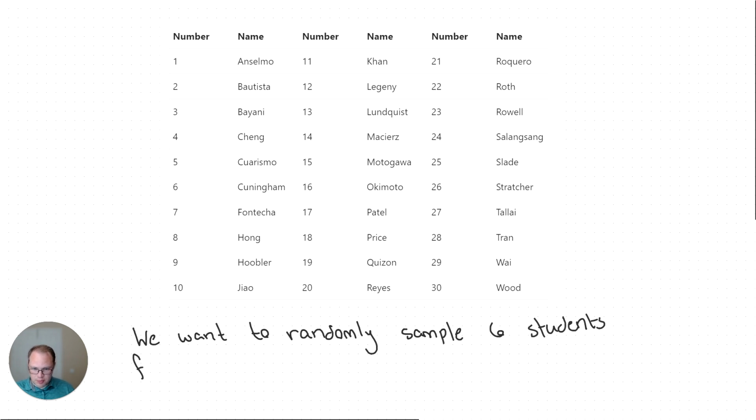Well, how do we pick? Notice that each student in this class has a number by them. We can use those numbers to help us randomly choose 6 students for this study group.